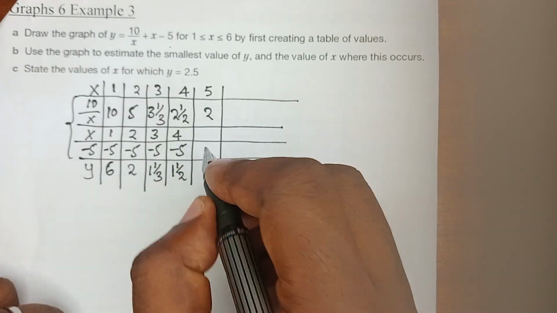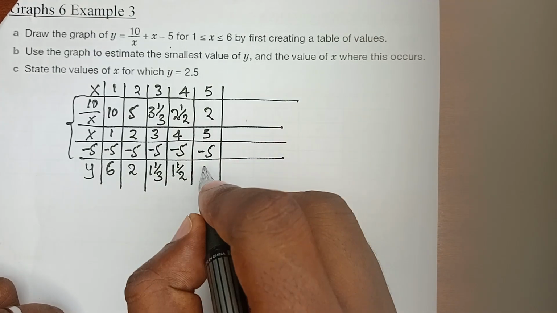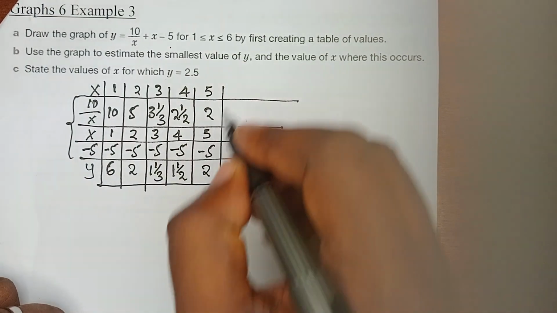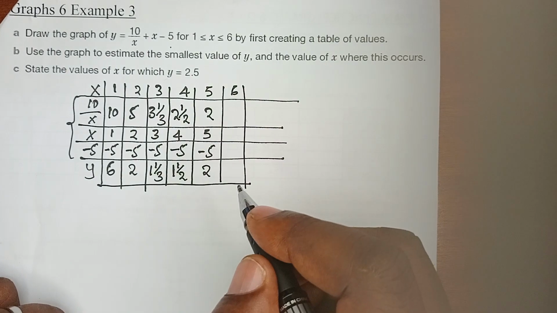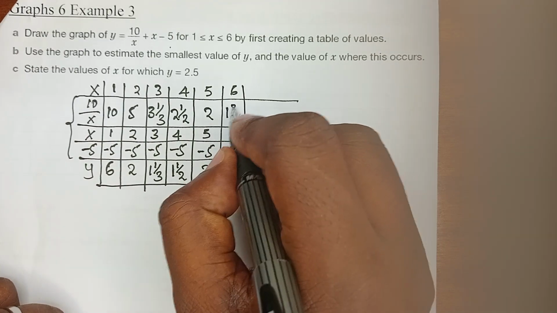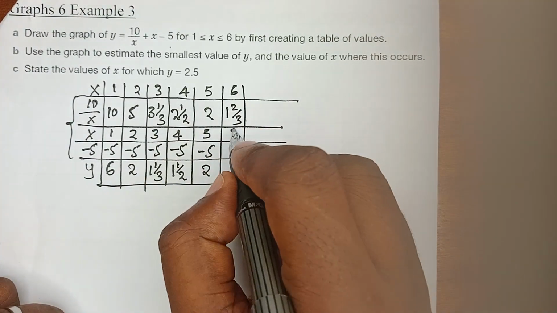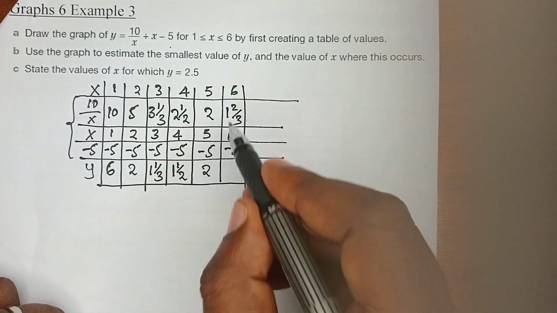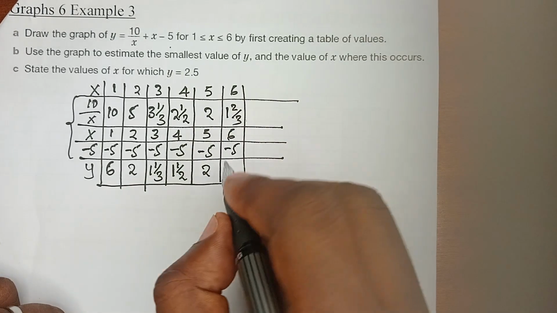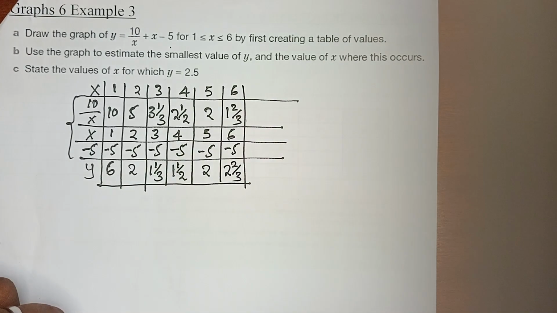When x is 5, 10 over 5 is 2. This is a 5, and this is minus 5. And then y is 2. When x is 6, finally, 10 over 6 is 1 and 2/3. Then x is itself 6, and there is a minus 5. The sum of the 3 rows, 7 and 2/3 minus 5, is 2 and 2/3. That is the information we need now to plot the graph.